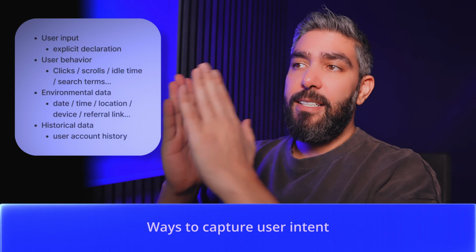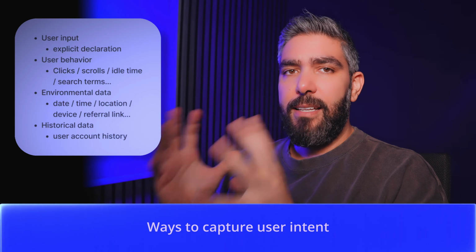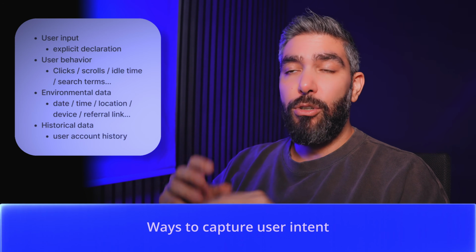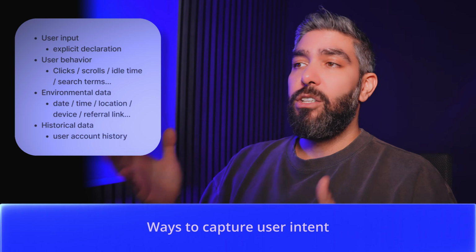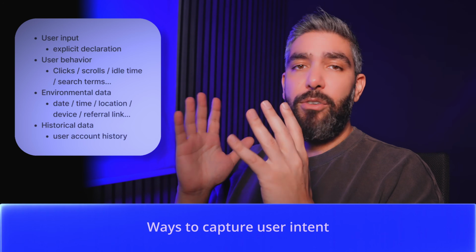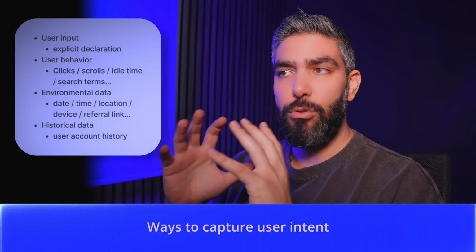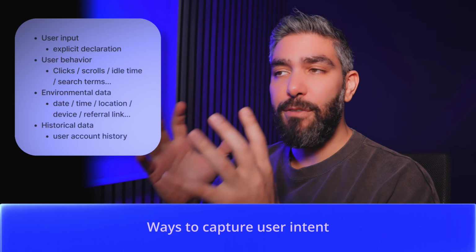Then another option is environmental data. That means date, time, location, or device, or even a referral link that led this person to your website. And finally, you can use historical data. That's when you have user accounts in your product to show them content that is crafted specifically for each user.